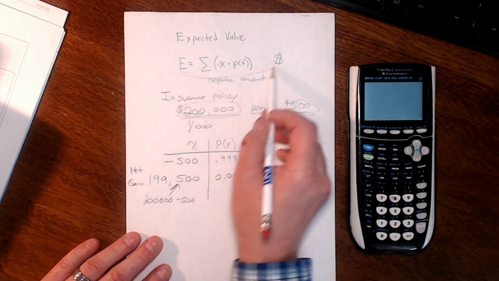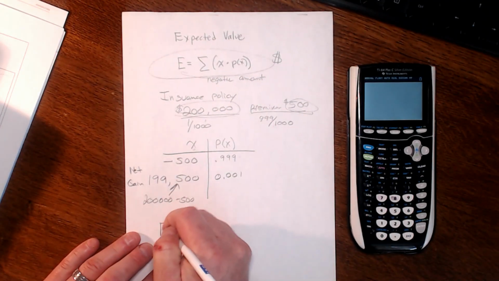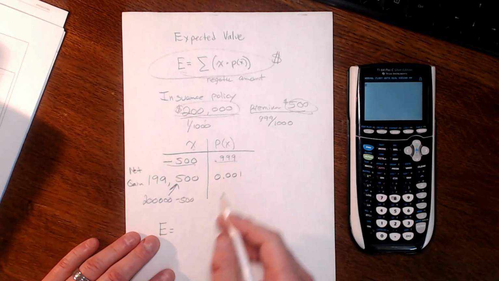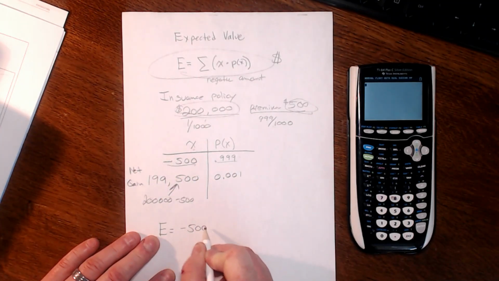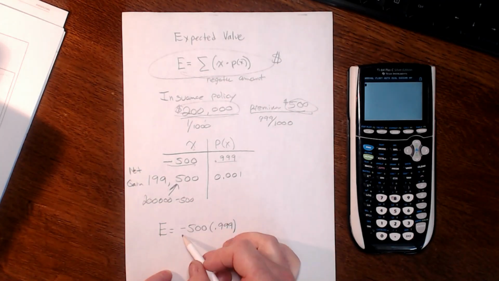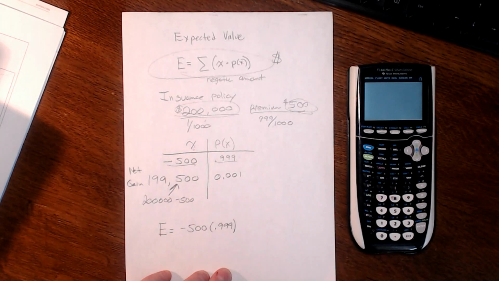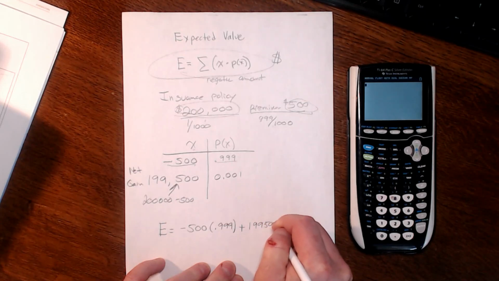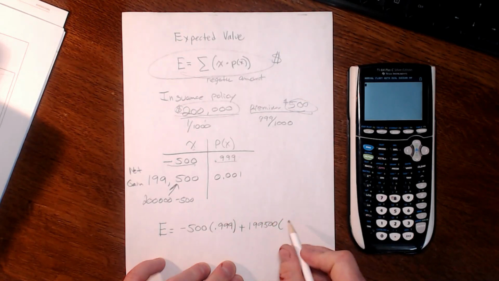So now we go to our formula. Our expected value is equal to, you take the random variable and multiply it by its probability. Make sure you have the negative sign here when you're actually losing your money. And to that, you're going to add the net gain times its probability.